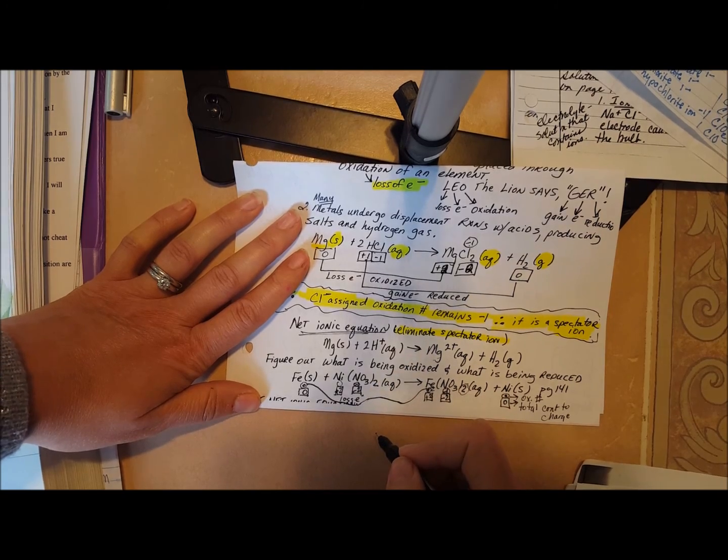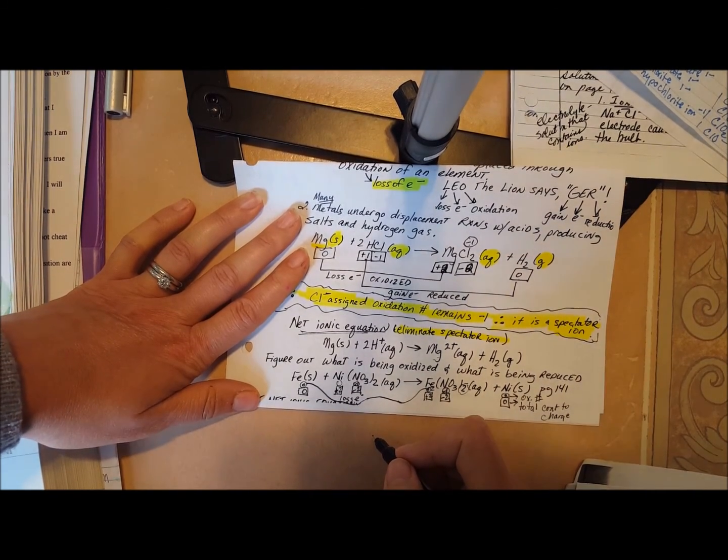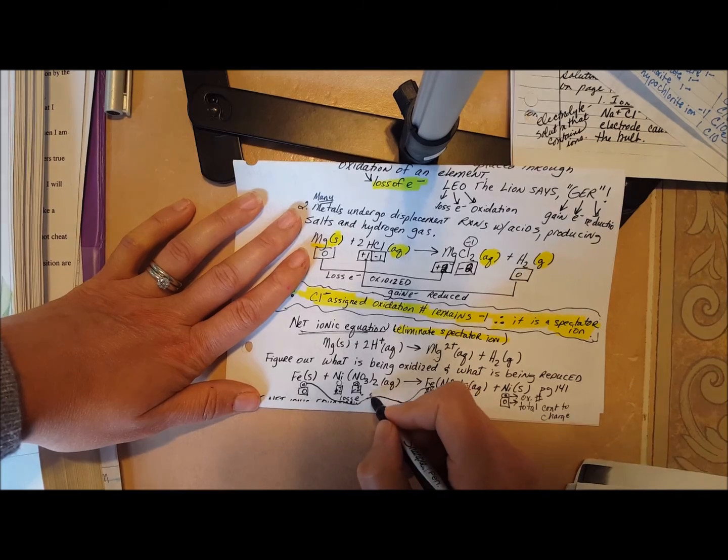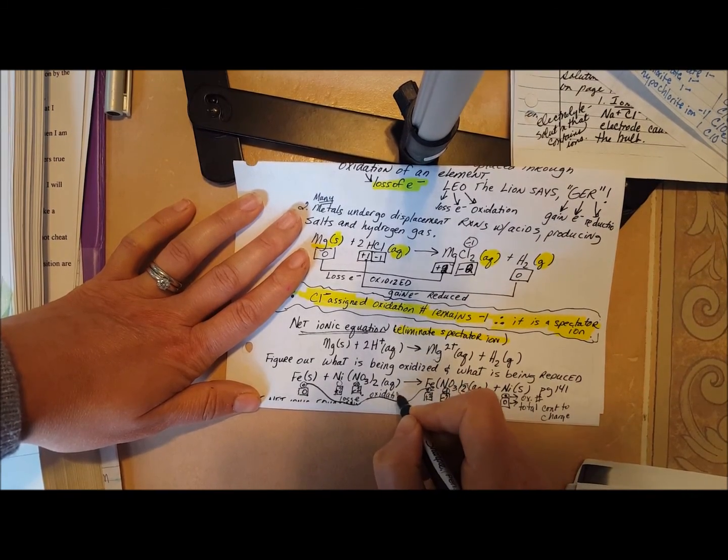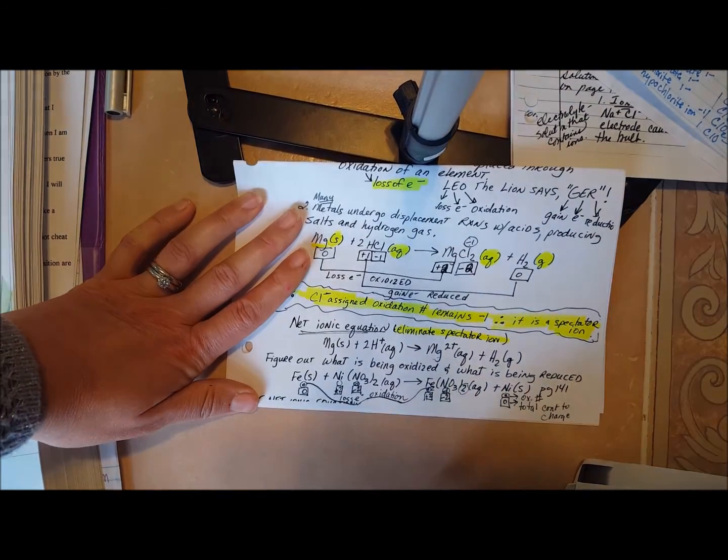lost electrons. Remember, Leo the lion says grr. Leo, loss of electrons, is oxidation. So iron has been oxidized.